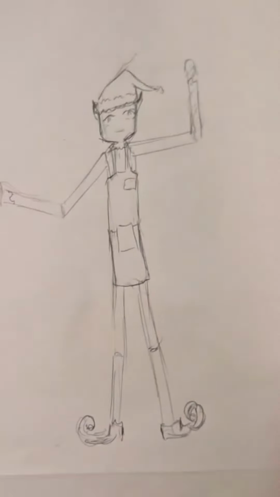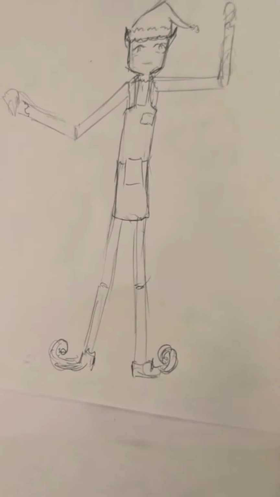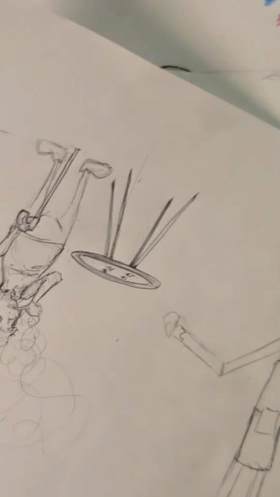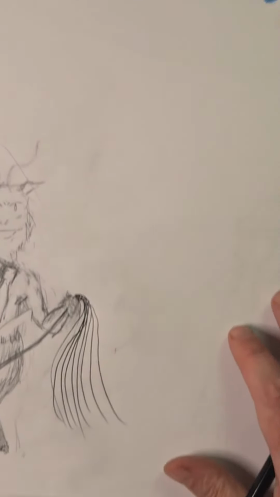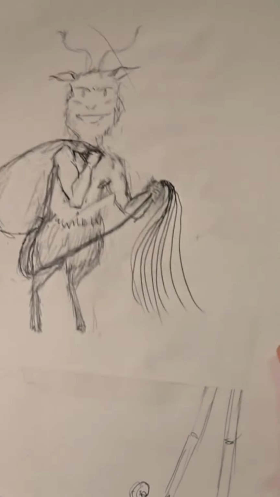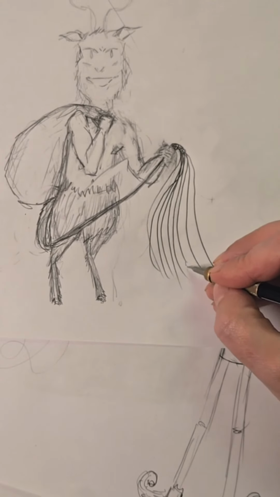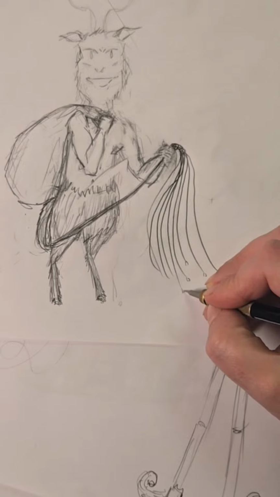And then I drew what I think Elf on the Shelf looks like from memory. And I also did Krampus. He has a cat of nine tails for his tail. His one tail is a cat of nine tails.